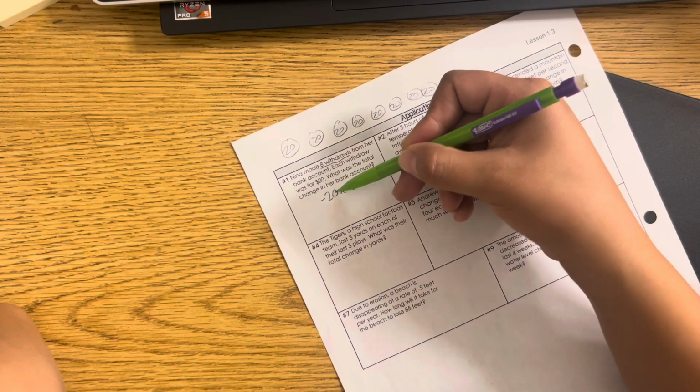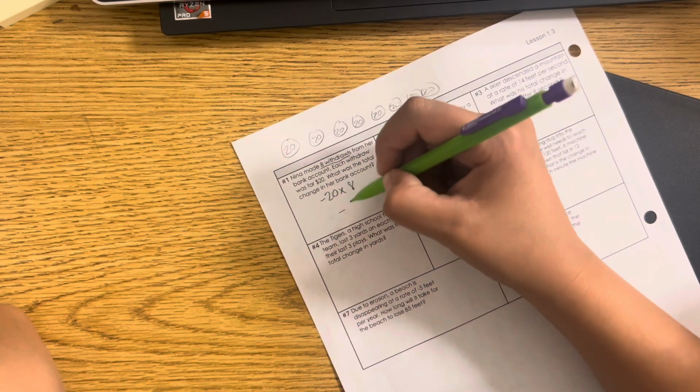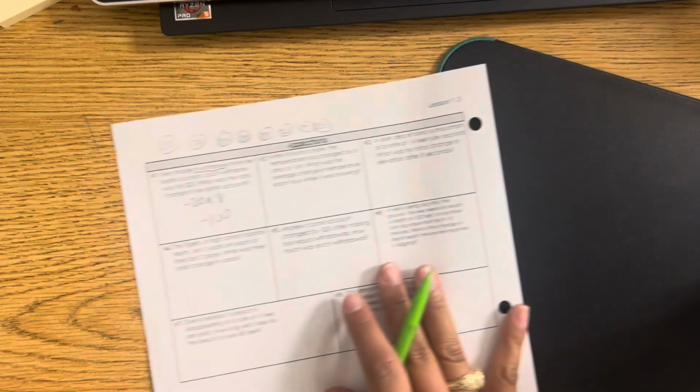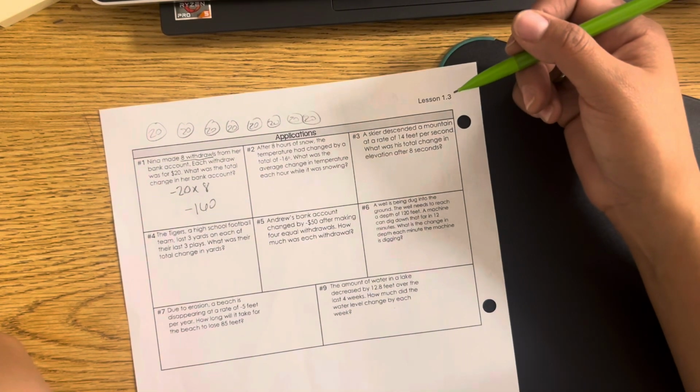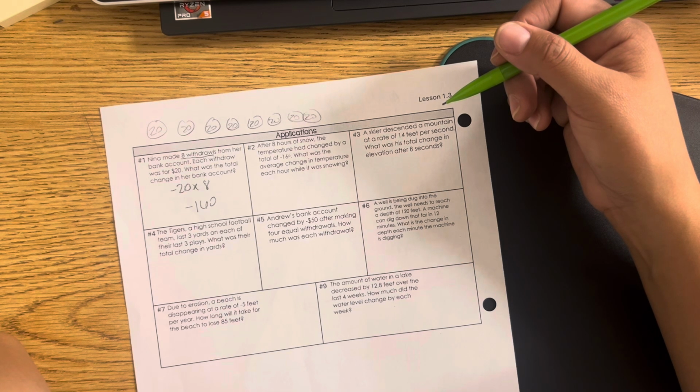She took out negative $20 every single time. So negative times a positive is negative. 20 times 8 is 160. After 8 hours of snow, the temperature had changed by a total of negative 16. What was the average temperature in each hour while it was snowing?